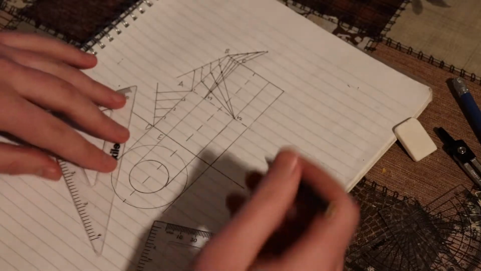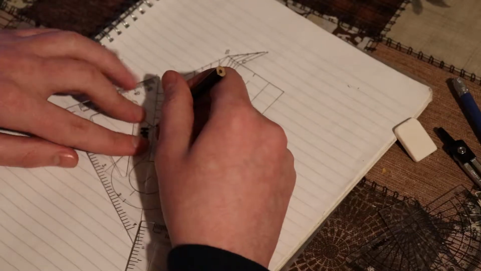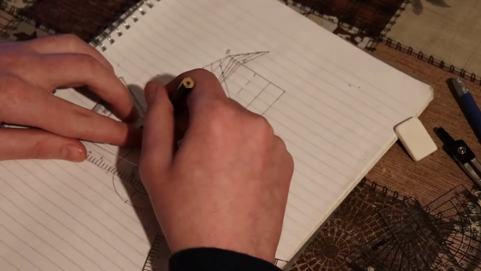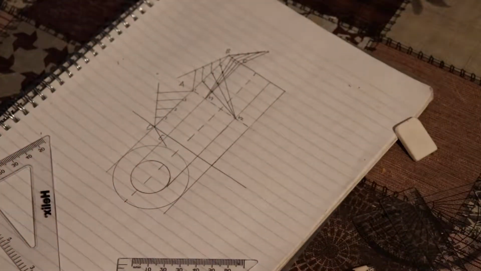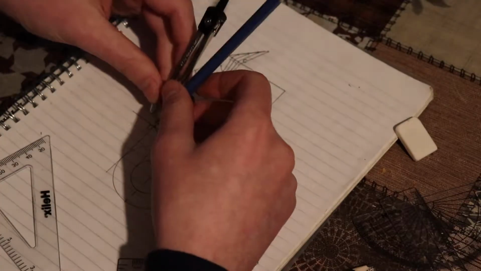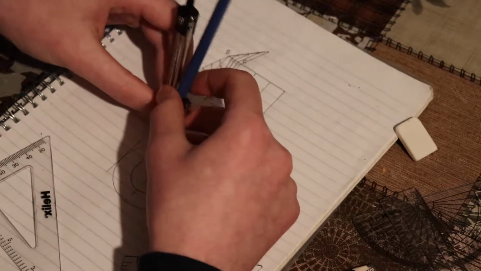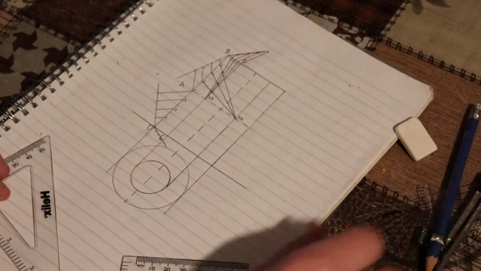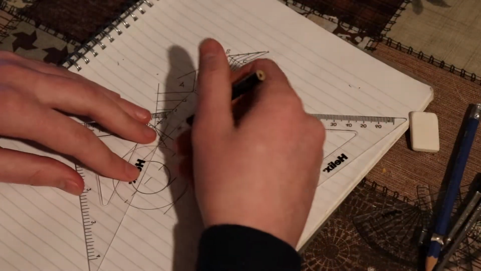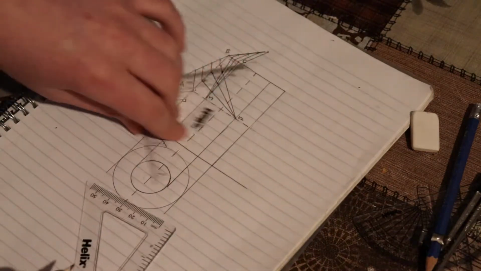We're going to do the exact same again with DE. We bring our line down here, just like that. Once again, we mark all of our points equally, just like we did for the last points: 1, 2, 3, and 4. And we start bringing all these lines back. We use our sliding set squares once more.